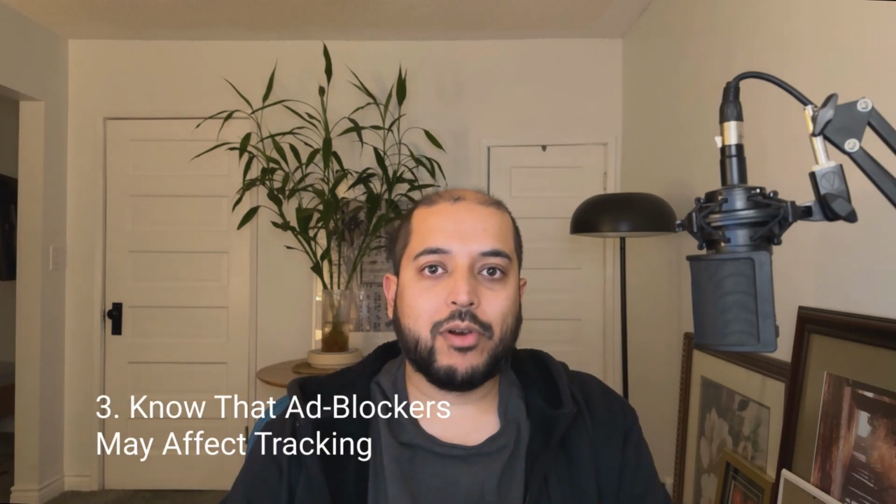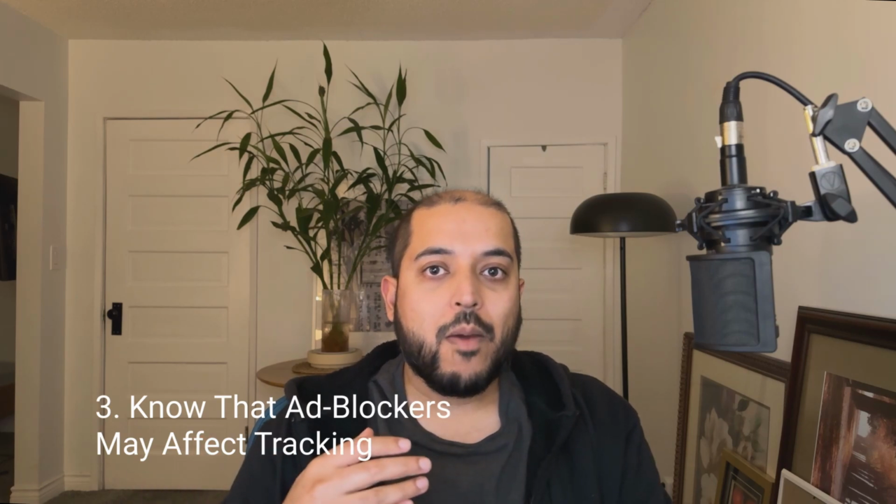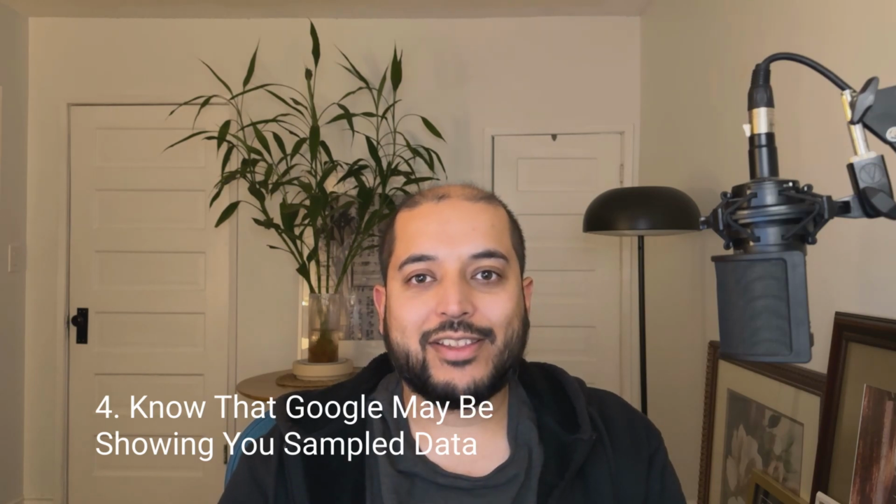Third is that ad blockers or the new cookie consent may stop data being sent back to analytics. So if someone is using an ad blocker, you may not see if they completed a conversion or their session may not appear. And finally, Google Analytics may be showing you sample data. Data sampling is where it will estimate the number of events, sessions, and stuff like that rather than giving you actuals. This may mean there will be discrepancies between what Google Analytics is reporting in terms of how many people completed an event versus the actuals.